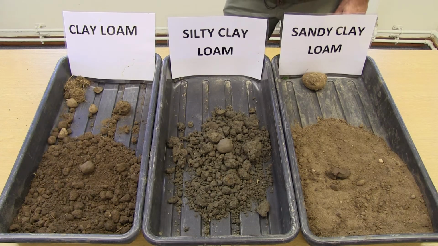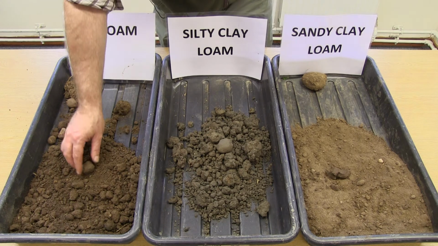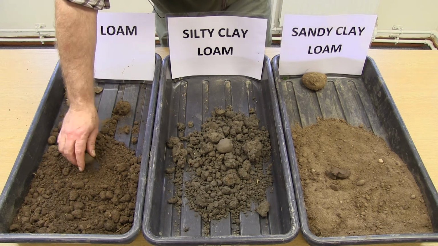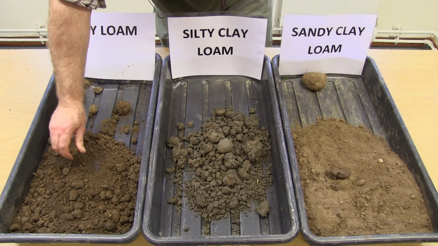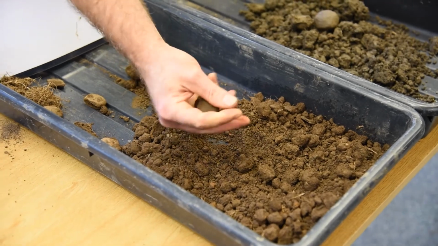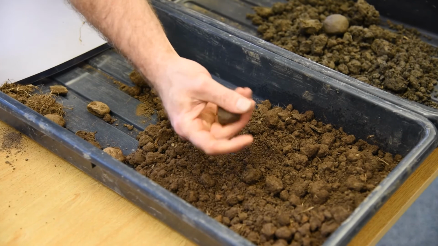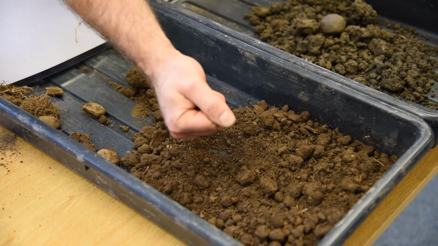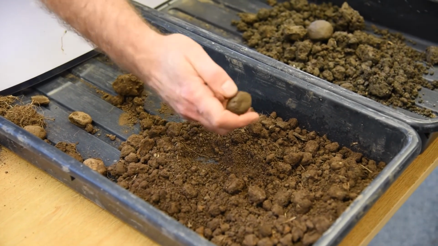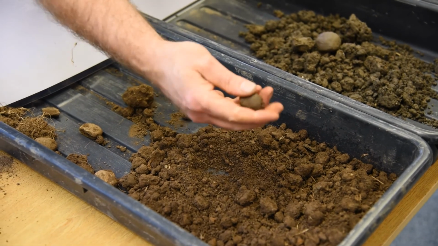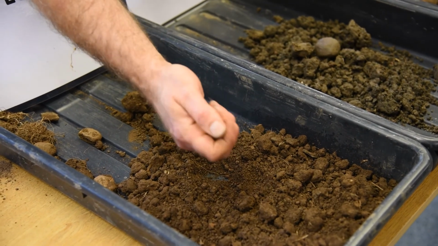The first one we'll look at is the clay loam. It's a very typical soil in Ayrshire, in grassland dairy systems. It's characterized by the ability to form a very solid ball. So once you really work the soil and get rid of the structure and get into the texture, it forms a firm ball that will take quite a bit of pressure to break up.